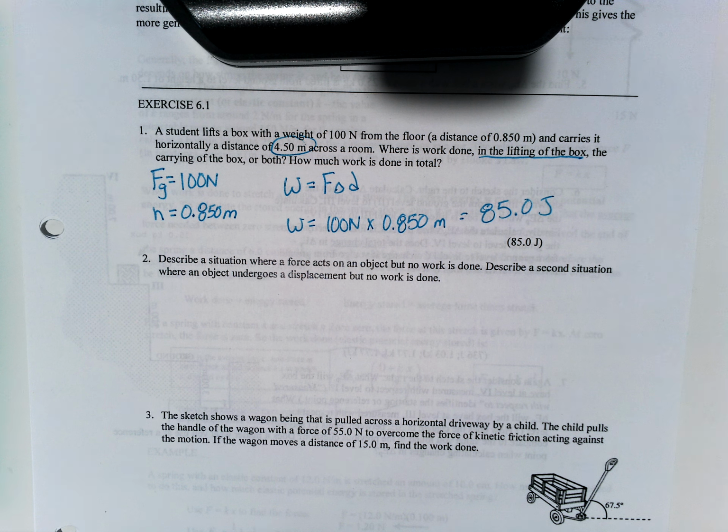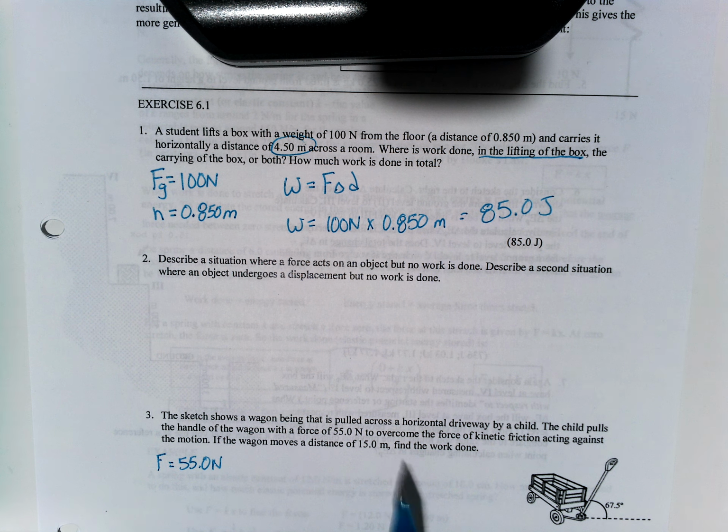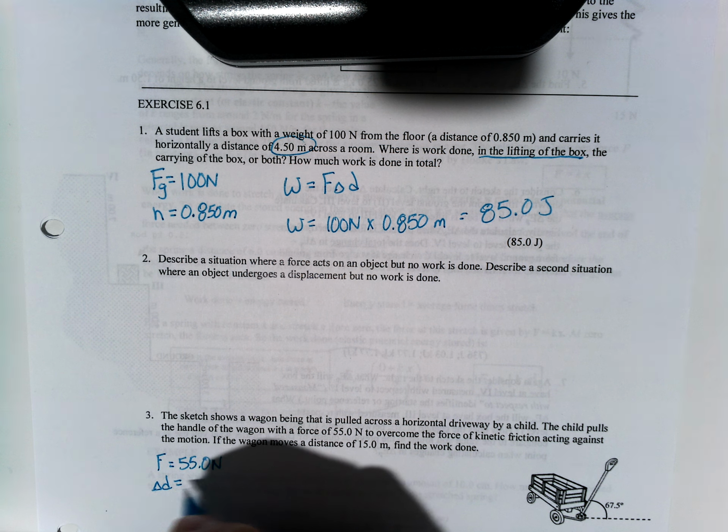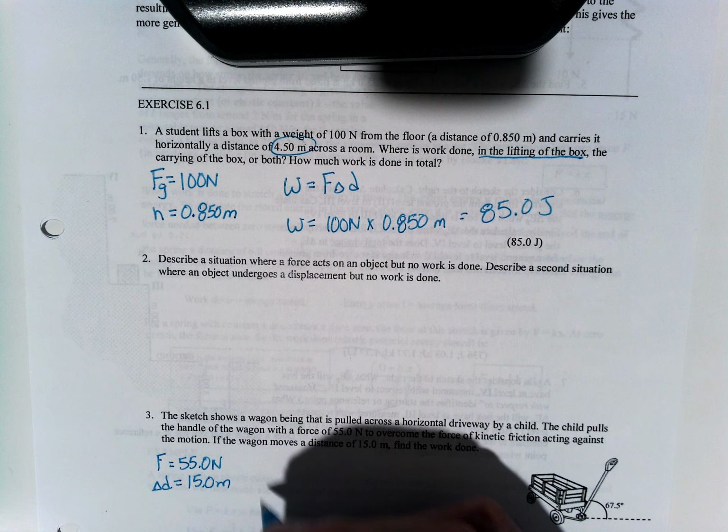Question 3, a sketch shows a wagon that is pulled across a horizontal driveway by a child. The child pulls the handle of the wagon with a force of 55 newtons. So again, force equals 55 newtons, to overcome the force of kinetic friction acting against the motion. Basically what that's telling us is this is our net force. We don't have to look up the force of friction or anything like that. If the wagon moves a distance of 15 meters, find the work done. So our displacement is 15.0 meters.